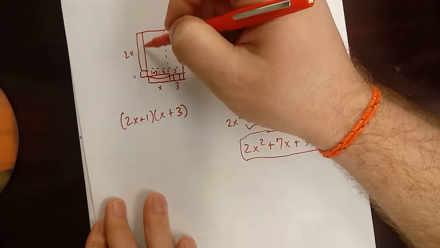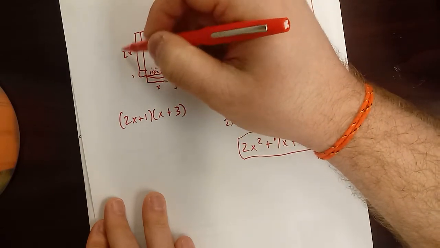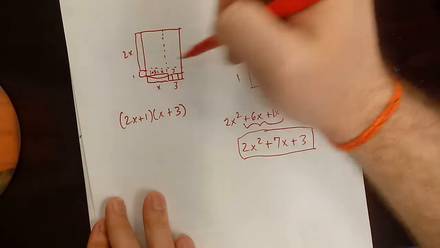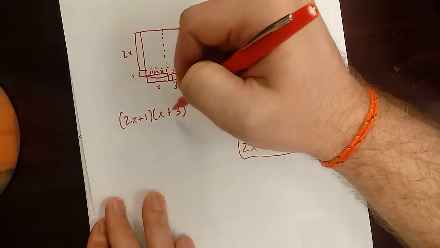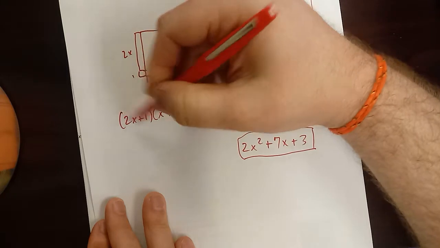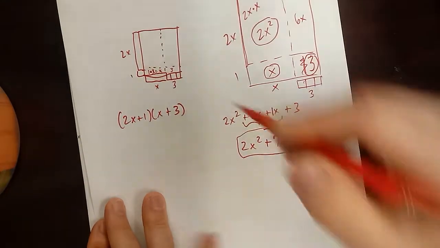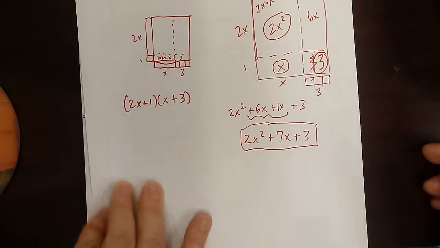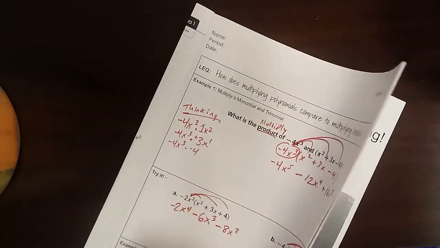What's the side on the rectangle here? It's a 2x and it's a 1, so we could say it's 2x plus 1. What about over here? It's an x and it's a 3, so we can say it's x plus 3. When we multiply this strange looking beast out, we get 2x squared plus 7x plus 3. So we're going to move on and do our next examples. We're going to get to see this area in action again.